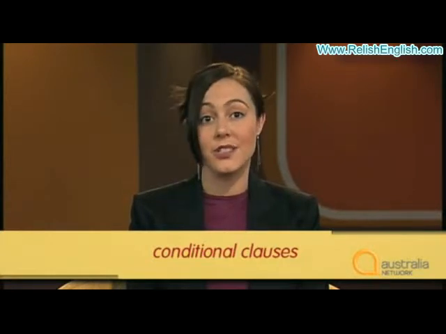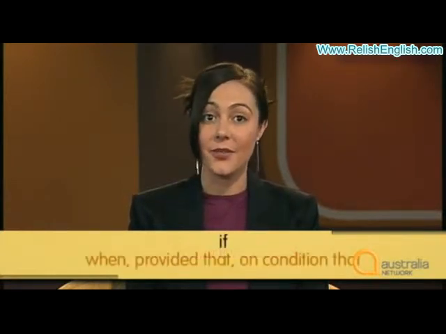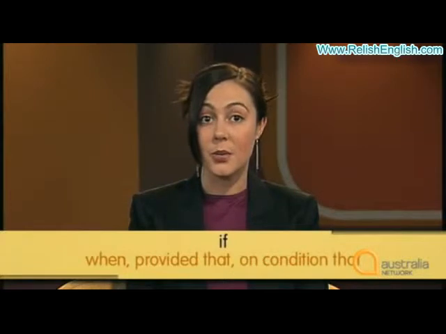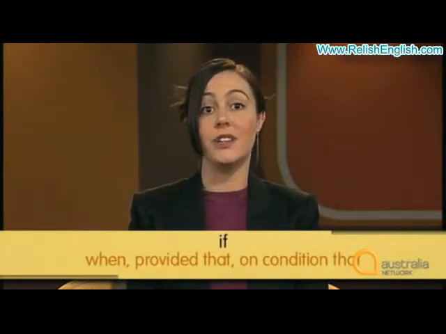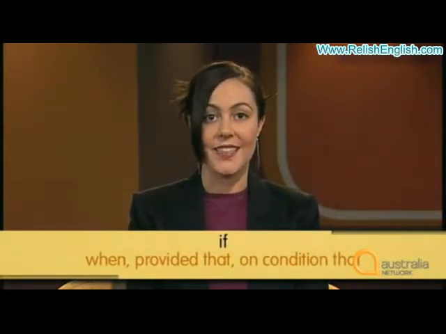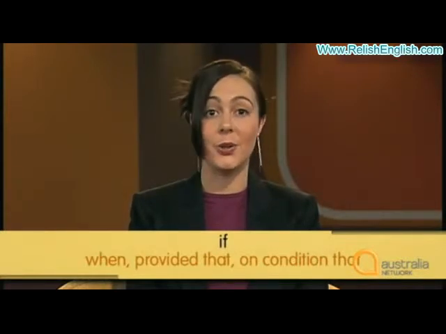They're often called conditional clauses. If means when, provided that, or on condition that. There are a few basic patterns for the if clause.